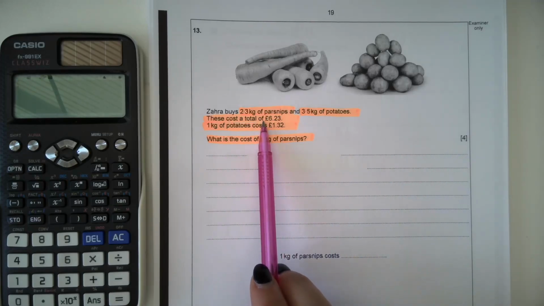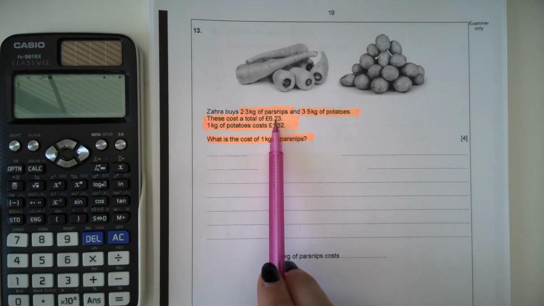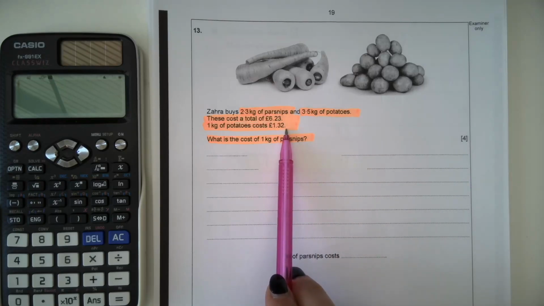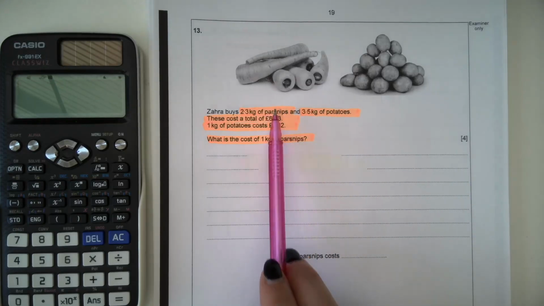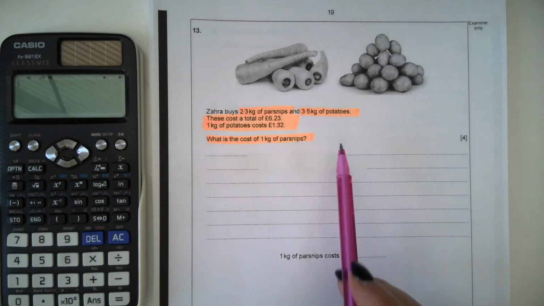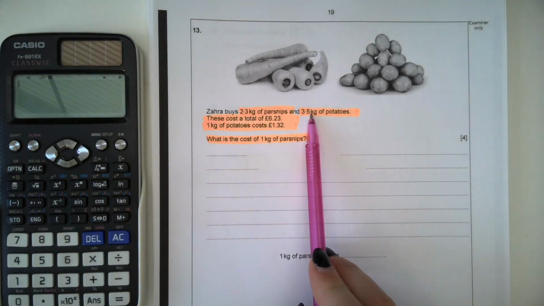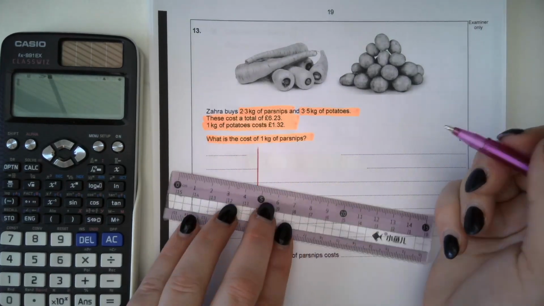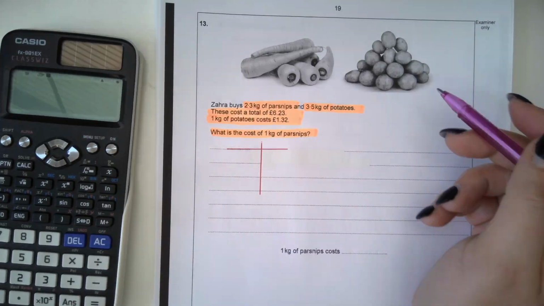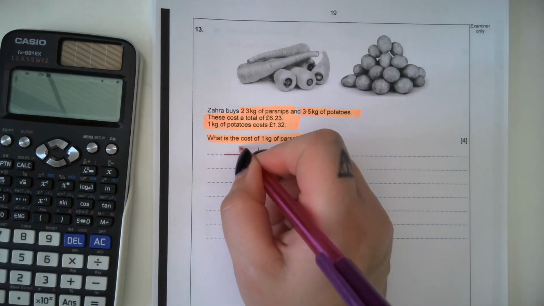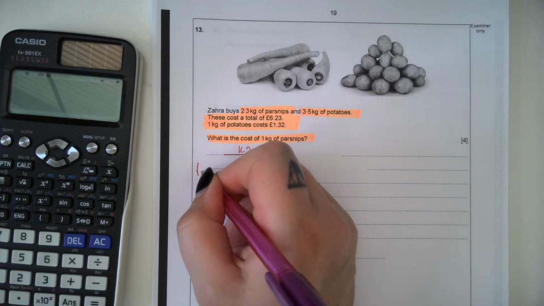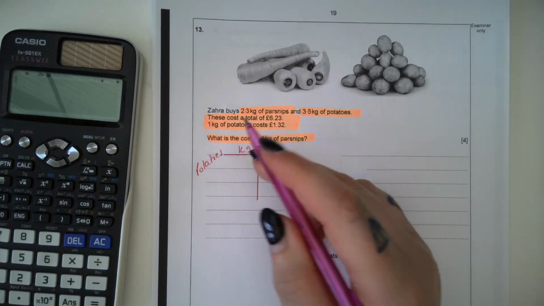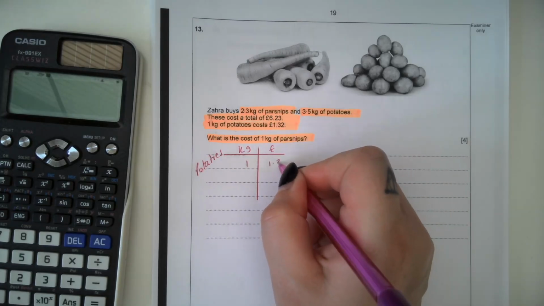Okay, so if this plus this is £6.23, I'm going to work out what the cost of potatoes is, because they've given me some more information about potatoes, and then that will help me work out the cost of parsnips. So Zara buys 3.5 kilograms of potatoes. I like these proportion tables. It just helps me organise my information. So this is kilograms and this is cost, and we're dealing with potatoes here. So 1 kilogram costs £1.32.